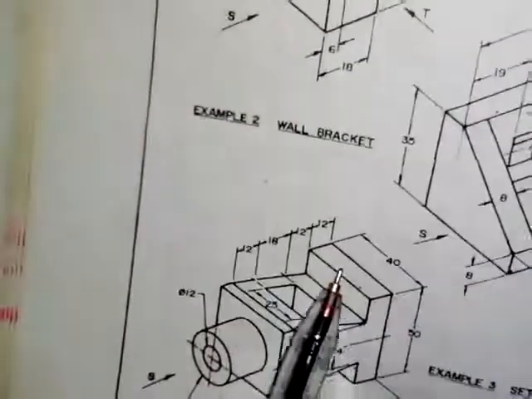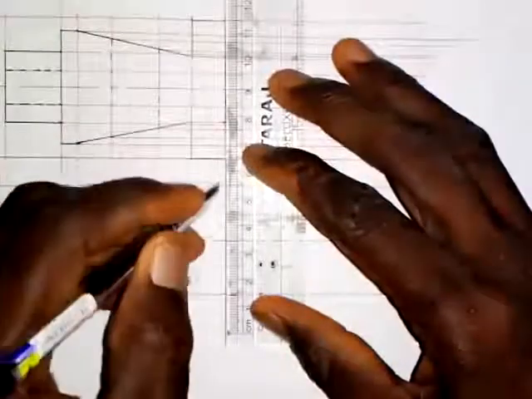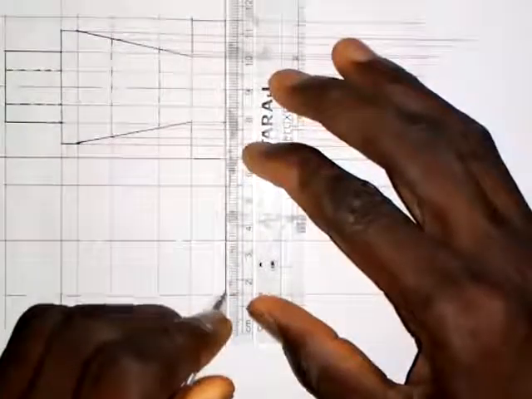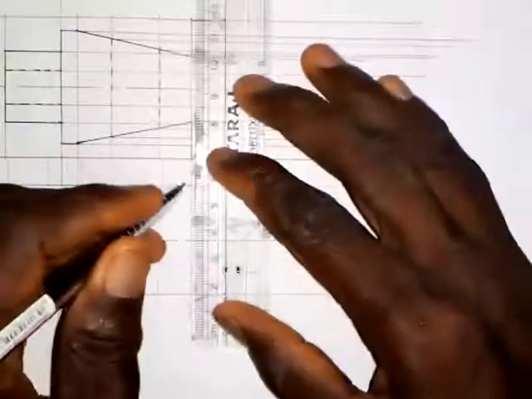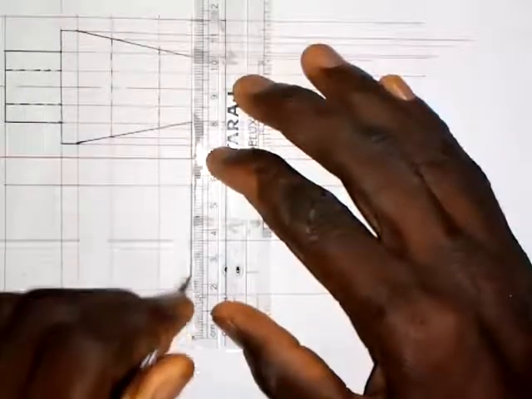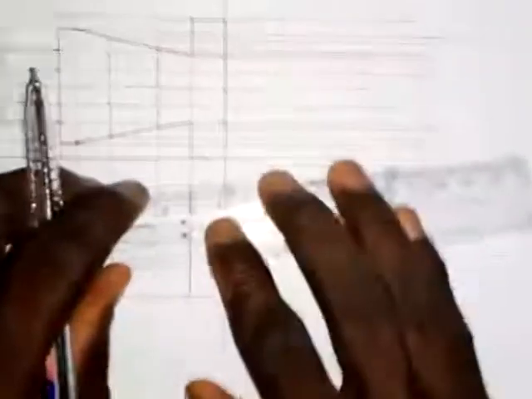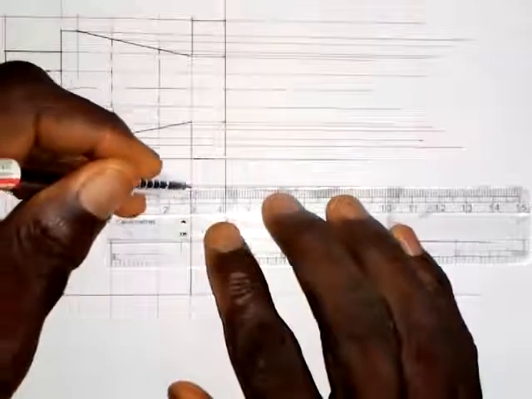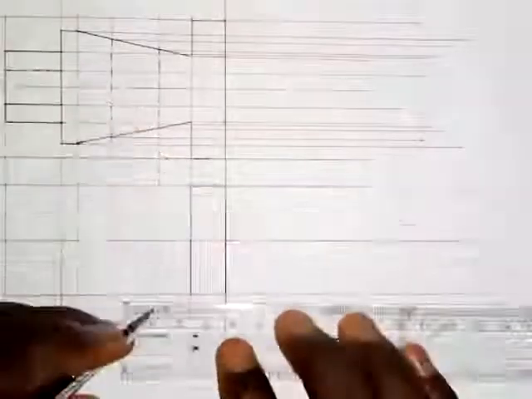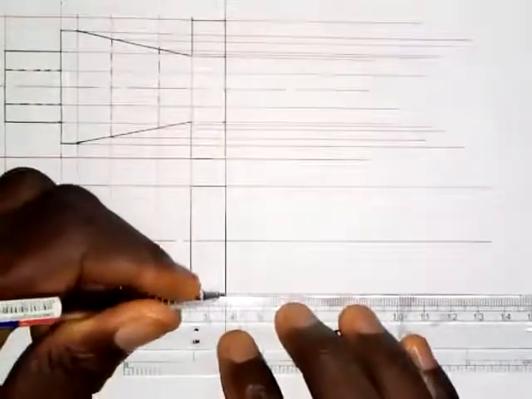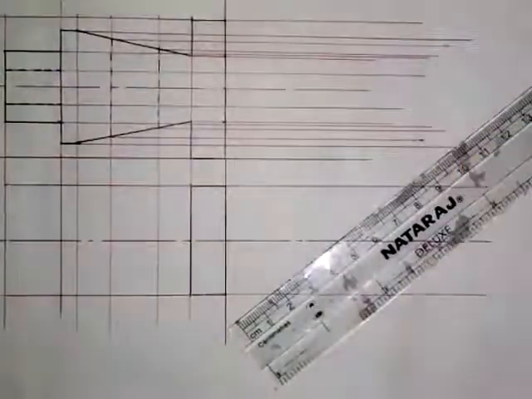Alright, so let me bring out this rectangle here. Let me bring it out for us to see it. So it's already here, it's around here. So this is the rectangle. Okay, so we have this rectangle here.